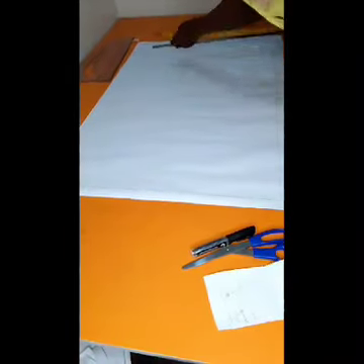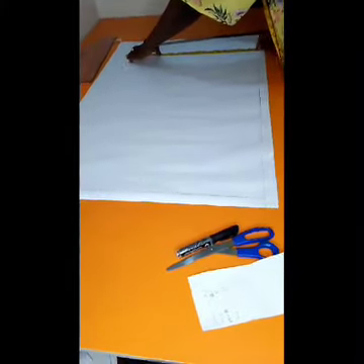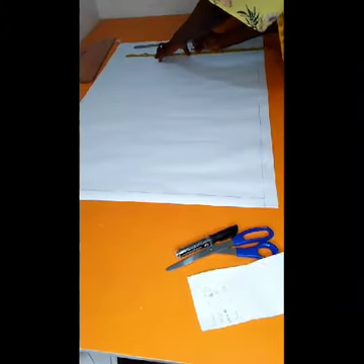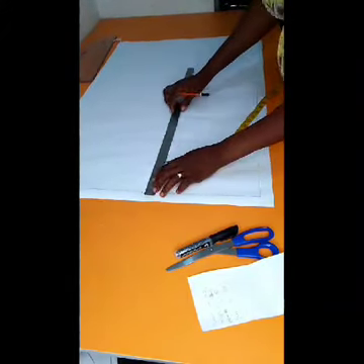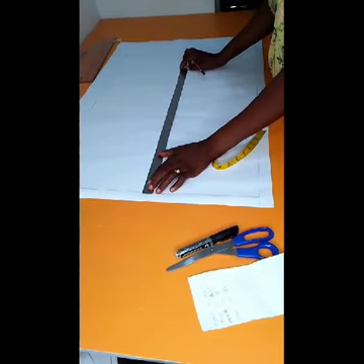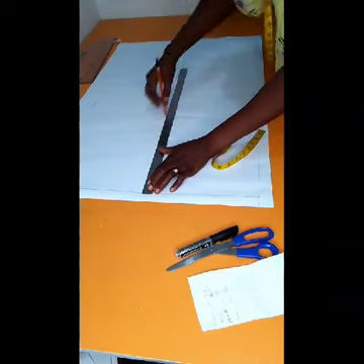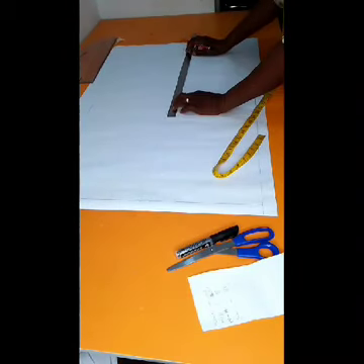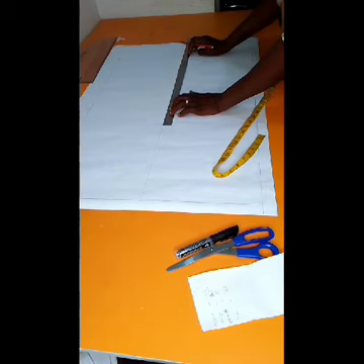I'm going to do the same on this end, find the midpoint, the half of it, and roll it down. I'm going to connect with a straight line, like so.